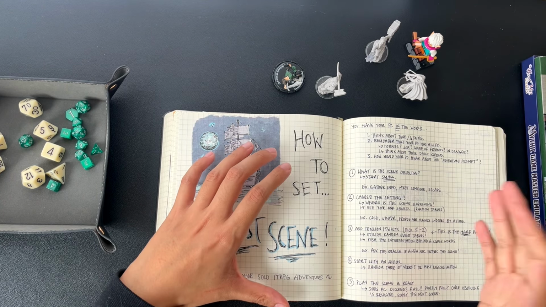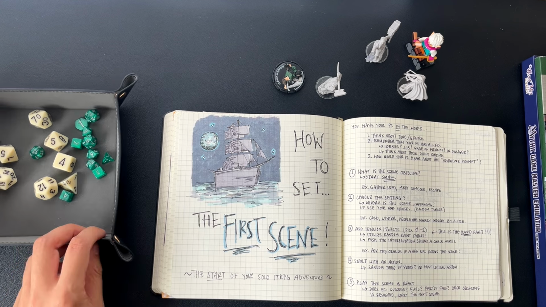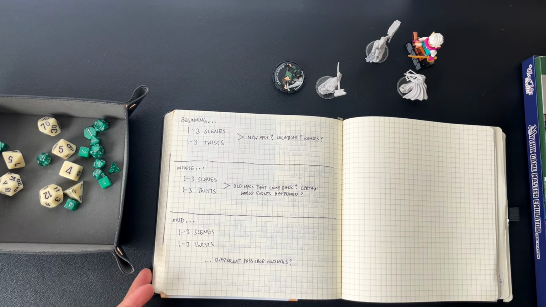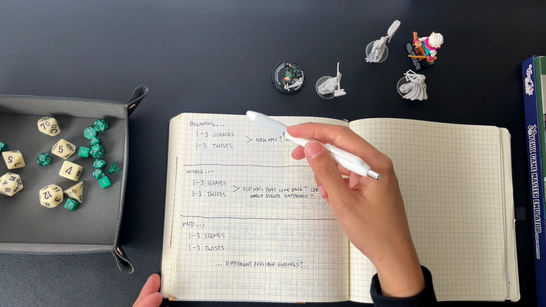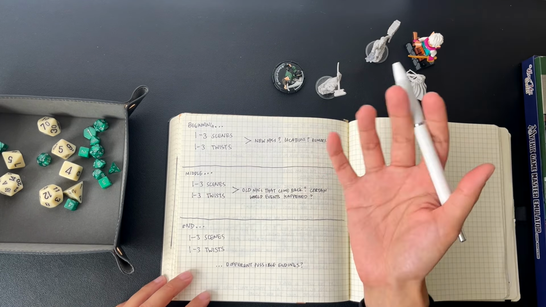You can play it like this, where there's not too much structure in the story, and it's just full of surprises as you keep rolling on random tables and such. But there's also another way where I've played it, where I actually mapped out the beginning, the middle, and end of an entire campaign.